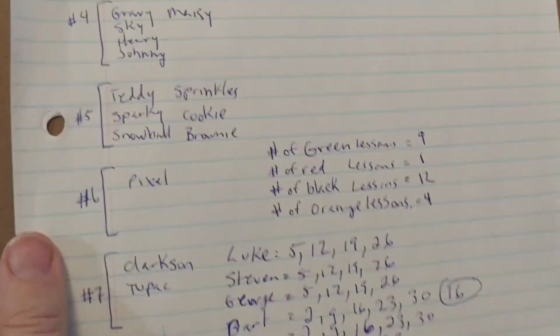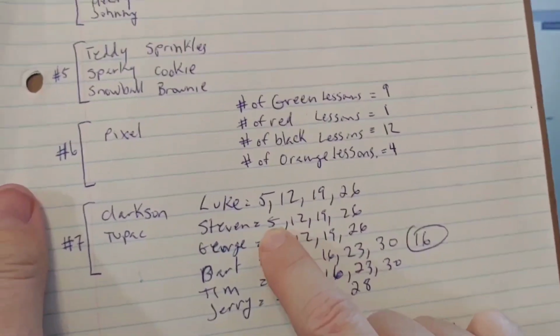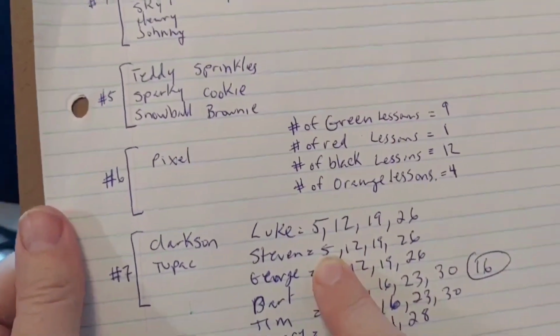I'm not wearing my glasses, I can't see anything. Reading glasses are so fun when you get old.